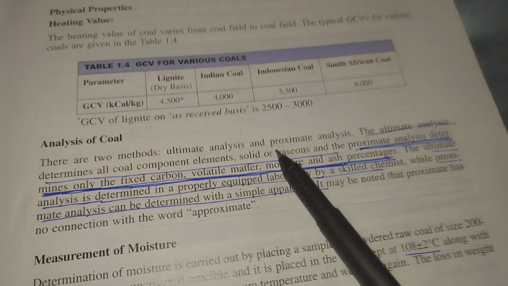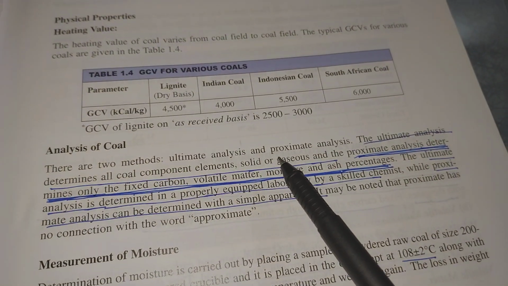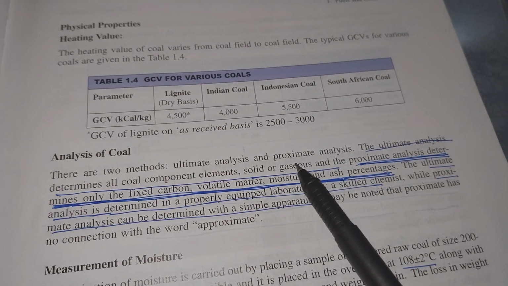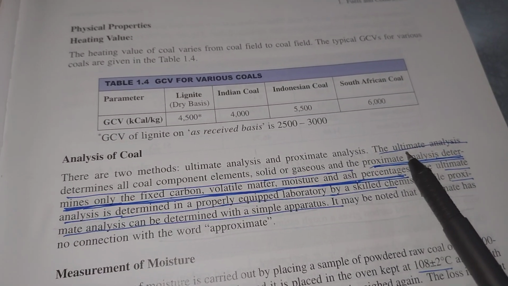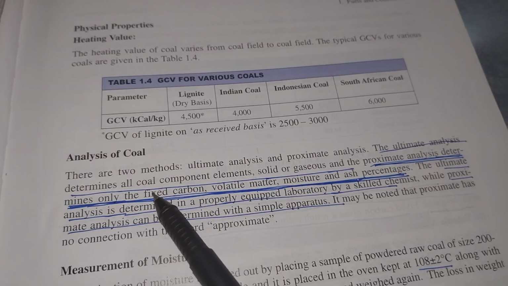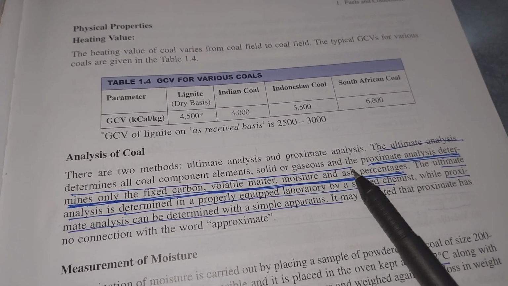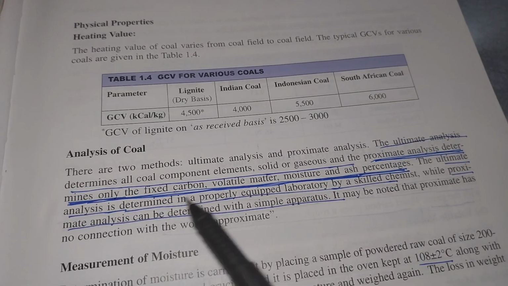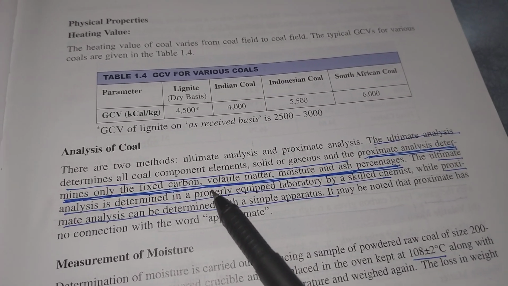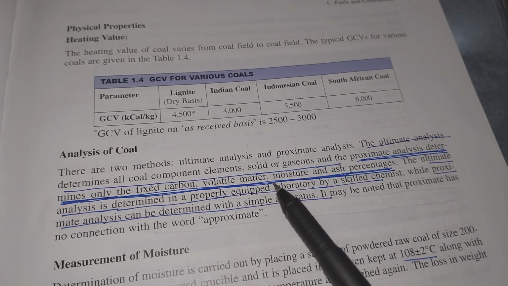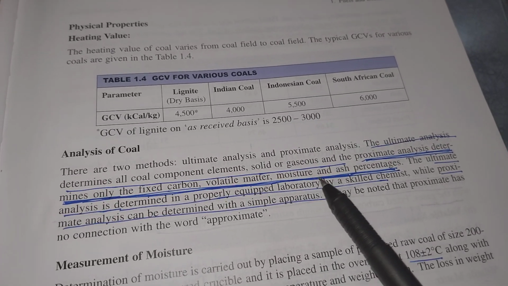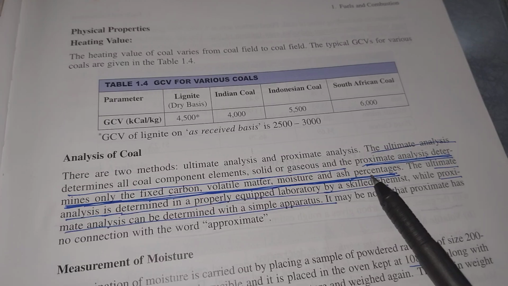It is pertinent to note that this proximate has nothing to do with approximate. The ultimate analysis determines all coal component elements, solid or gaseous, and the proximate analysis determines only the fixed carbon, volatile matter, moisture, and ash percentage.